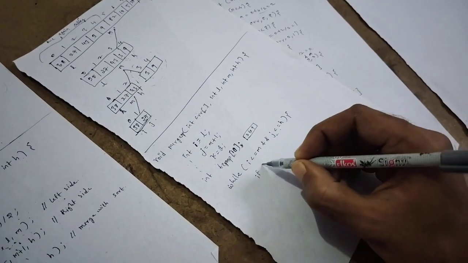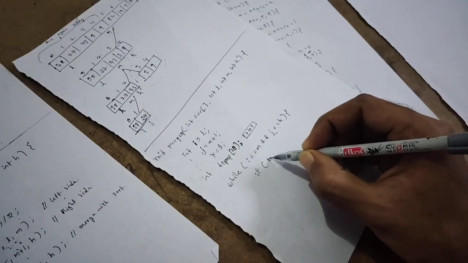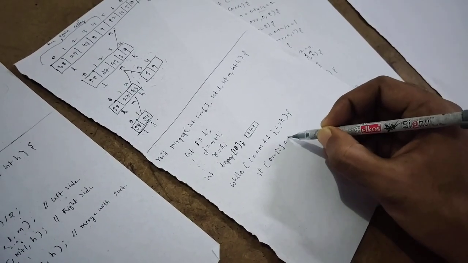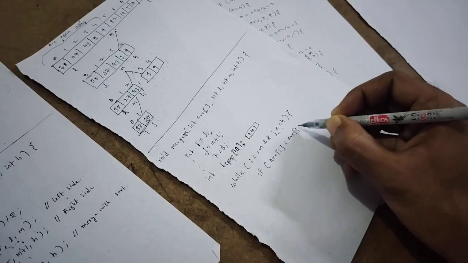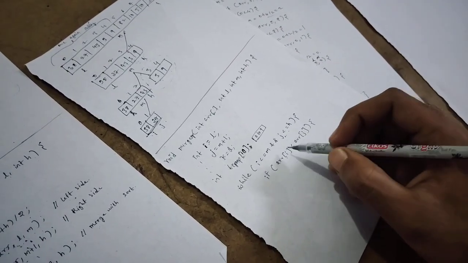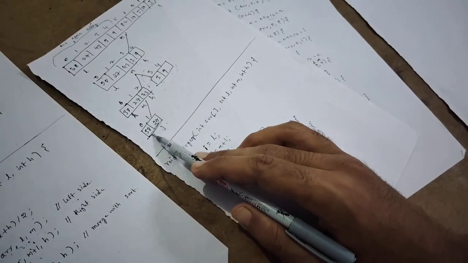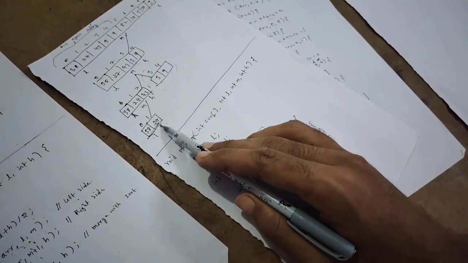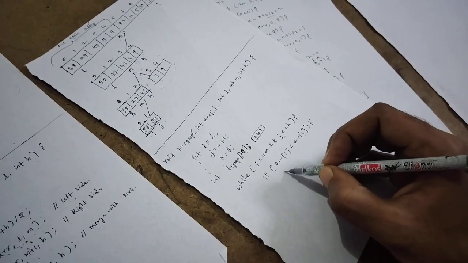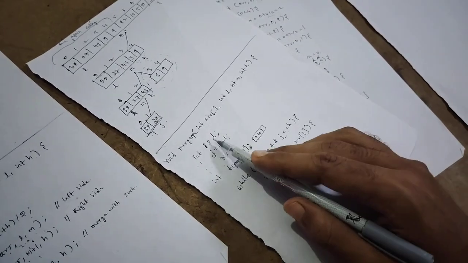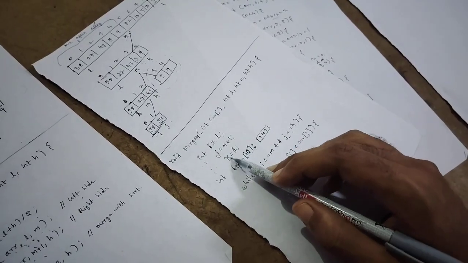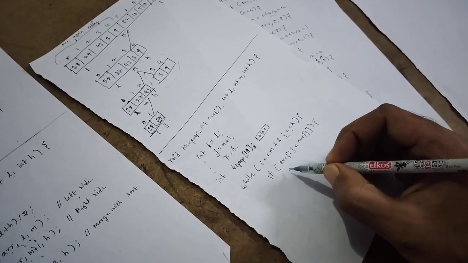Let's compare. If array i is less than array j, how are we checking? If 38 is less than 27, that's right. Let's check. Here i is 0, j is 1, k is 0.